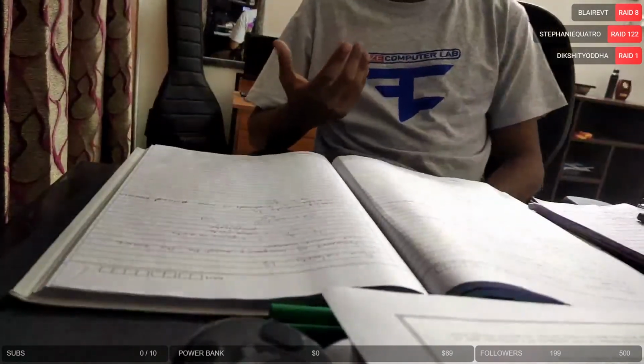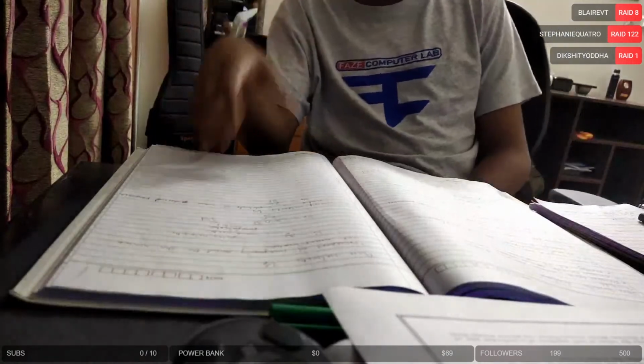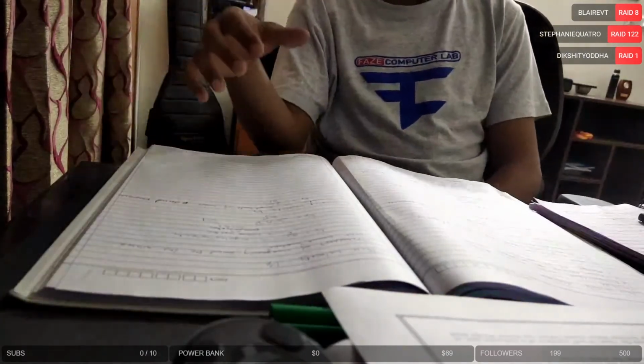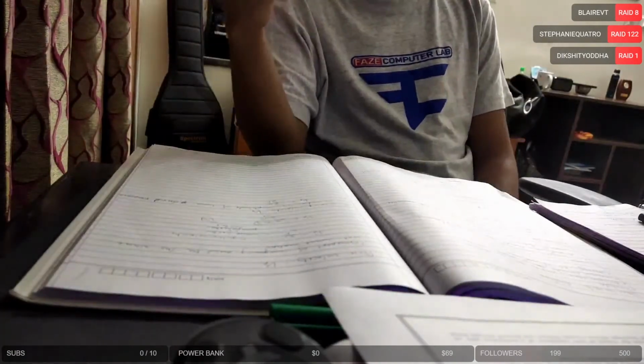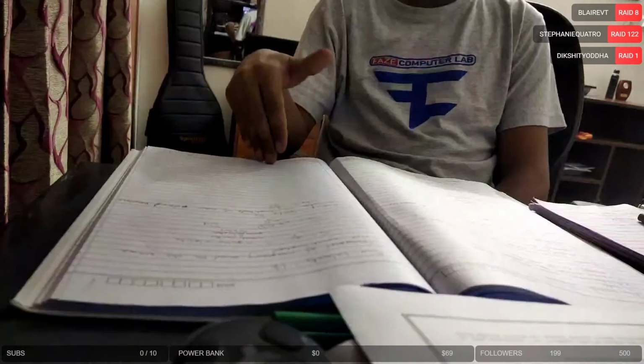So what do we understand through that? As the size of the particle increases, the wavelength of the particle increases along with it.